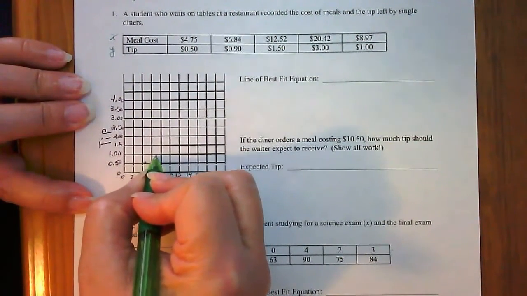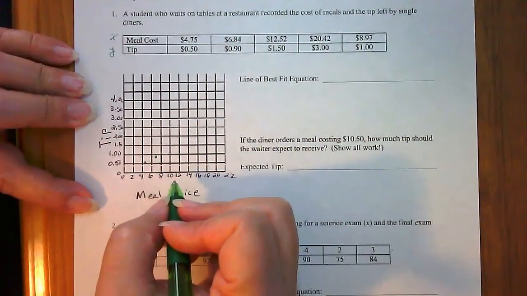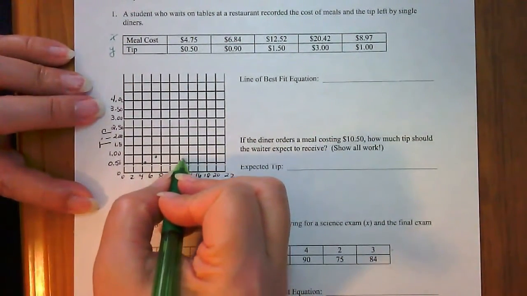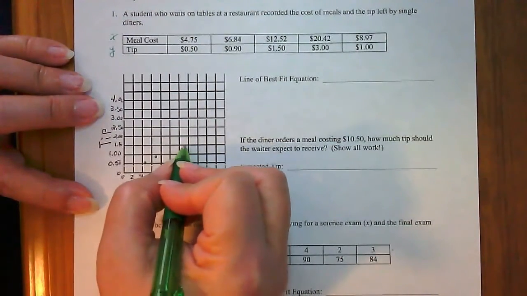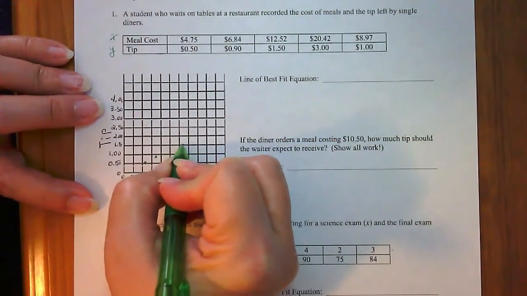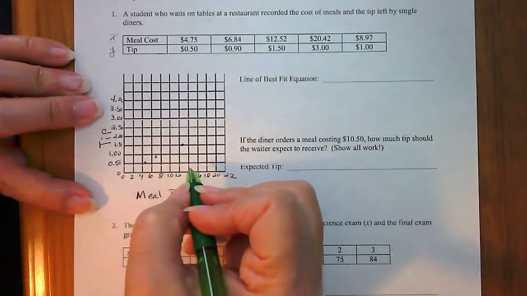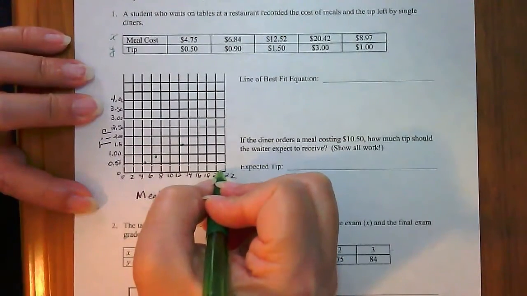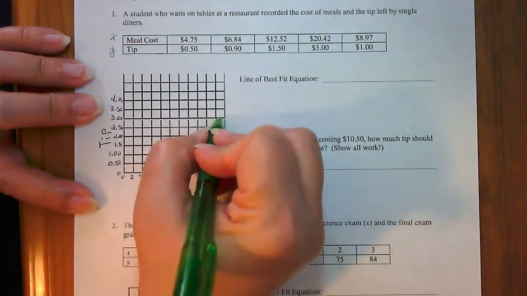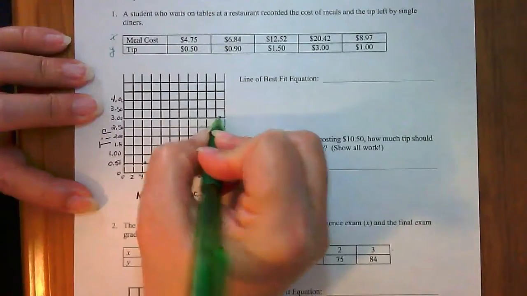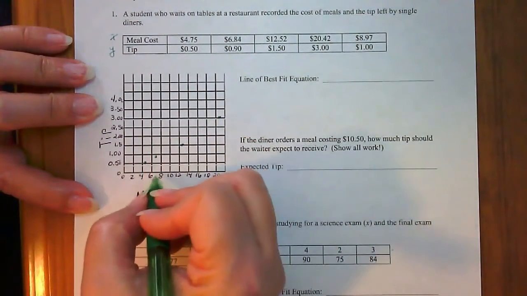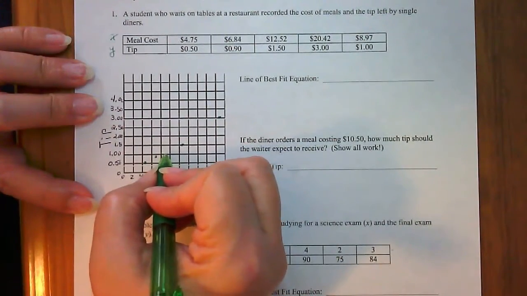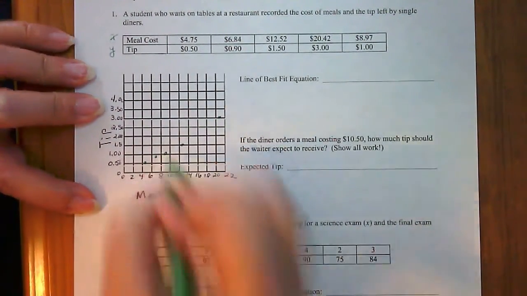So you can see we're not real precise here because our grid doesn't fit that. At $12.52, it's $1.50. And when the price is $20.42, the tip is $3. Get that in the right spot. Yep, right about there. And then for $8.97, it's $1. So that's right about here.